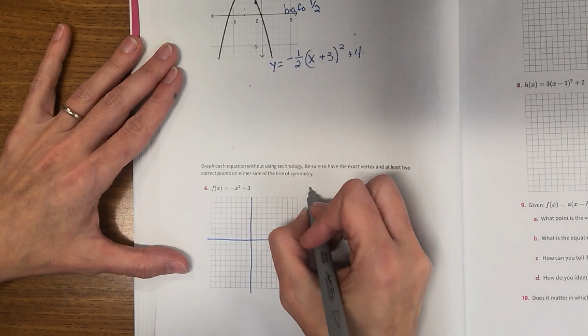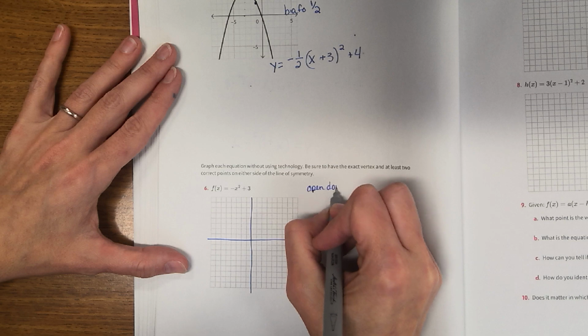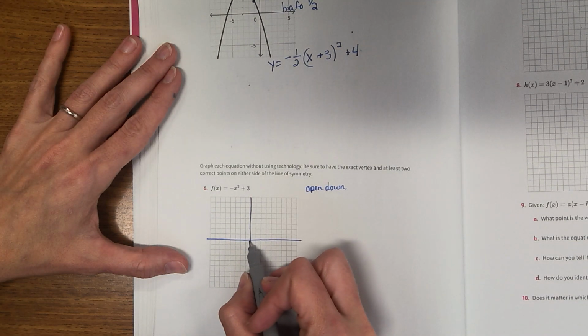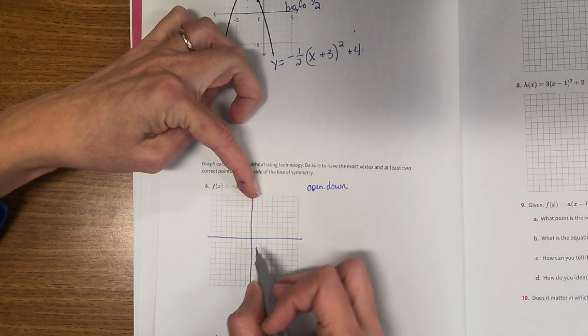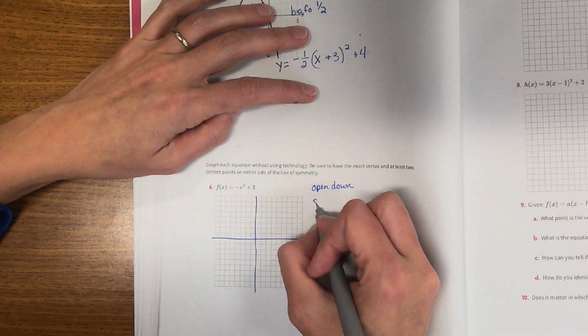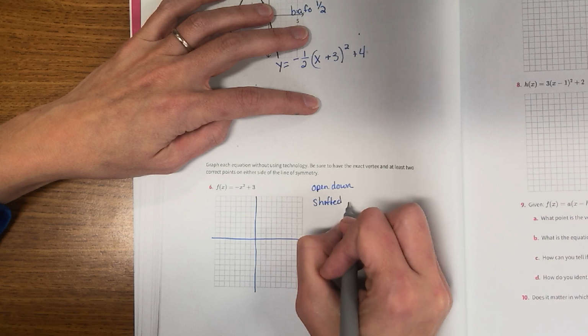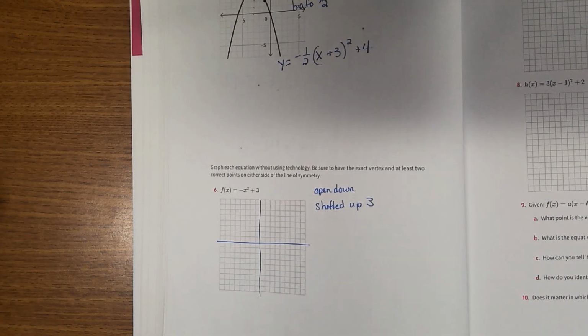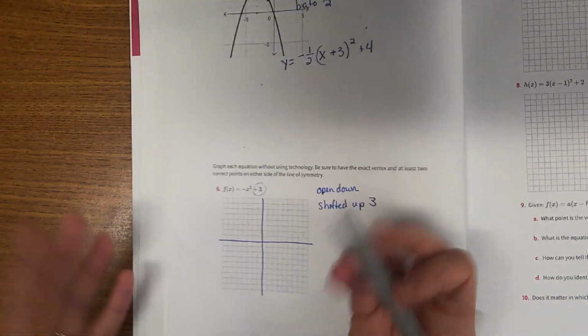So what do you notice about this? It's going to open down. We know that because it's negative. So it could be all the reverse points, right? Instead of being 1, 1, it's going to be 1, -1, right? If the 3 wasn't there, 2, -4, that kind of thing. And then it's going to be shifted up 3. So nothing else is changing about this, right? This is going to be up 3 and it's going to be upside down.